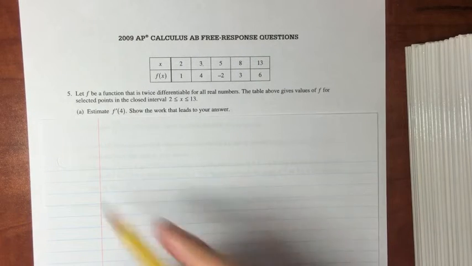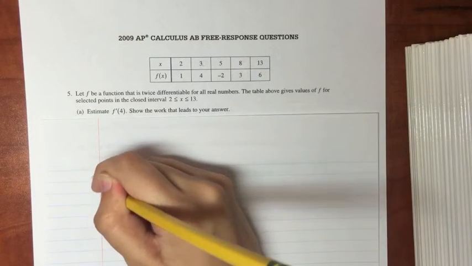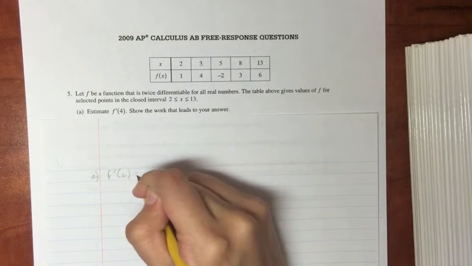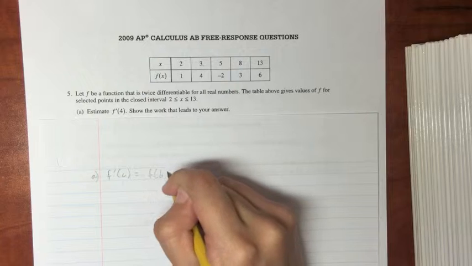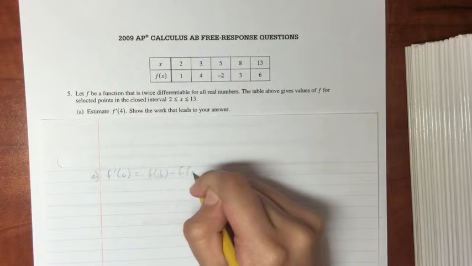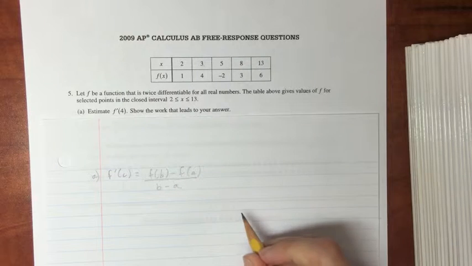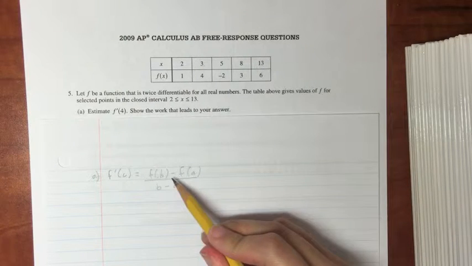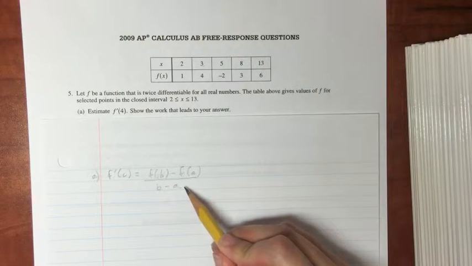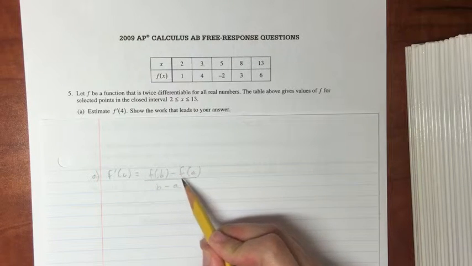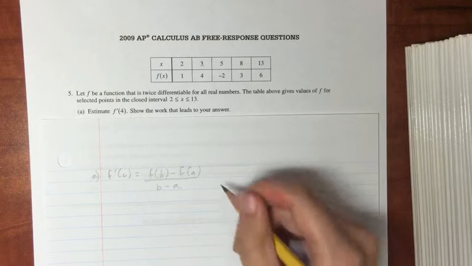So the mean value theorem says that f prime of c is equal to f of b minus f of a all over b minus a. So this is basically the slope between the 2 points, and that will give us the derivative of the point in between a and b, which is c.